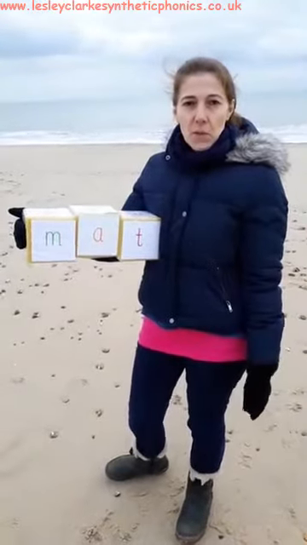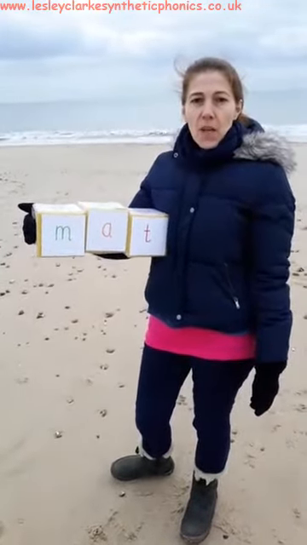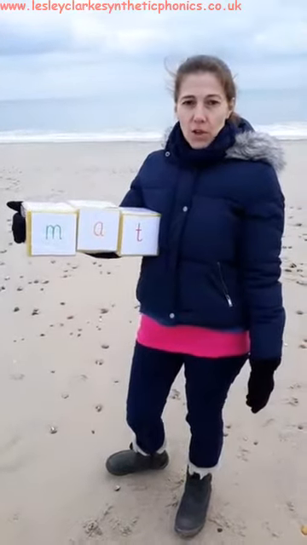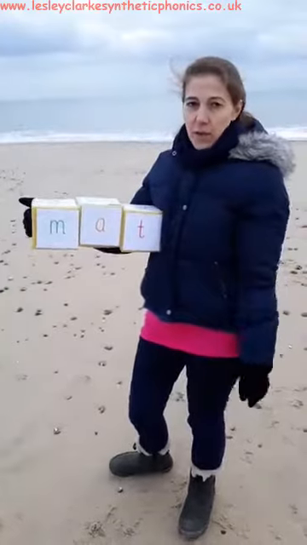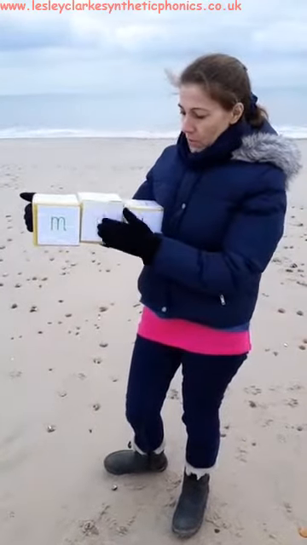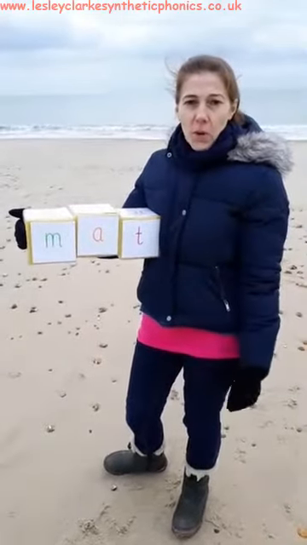Today I'm going to be talking about using the cubes for blending activities. So in this instance we're going to use graphemes on each dice. Again, using my colour-coded system, green for go, amber for in the middle, and red for stop. So this is a phase 2 example.